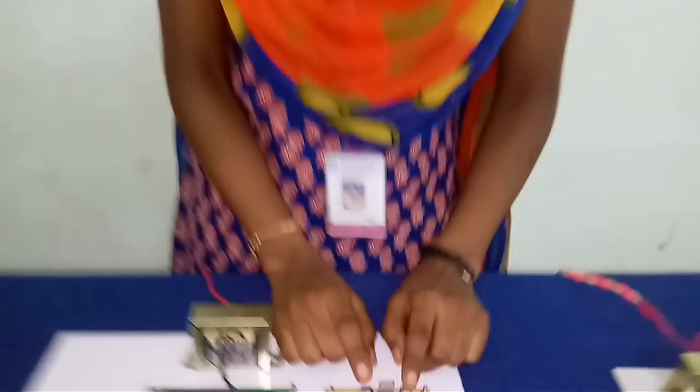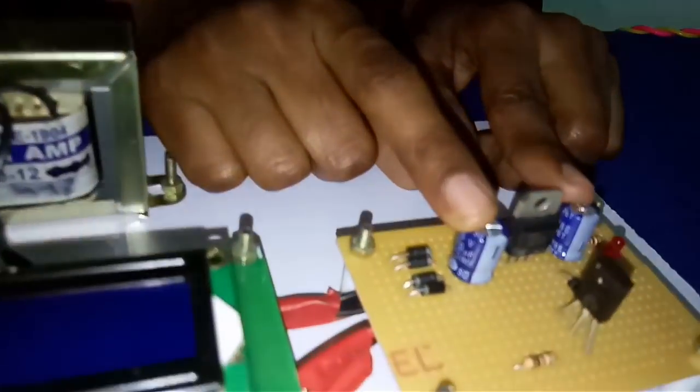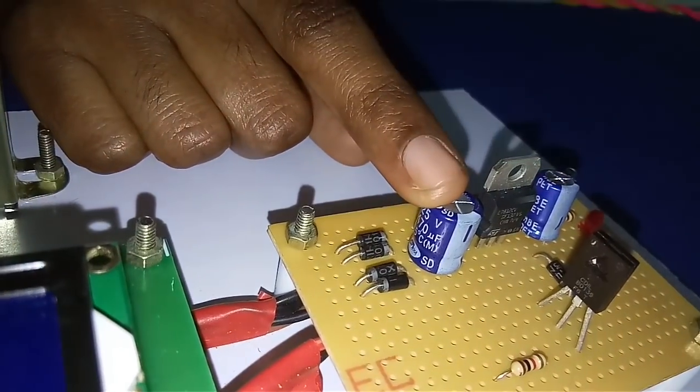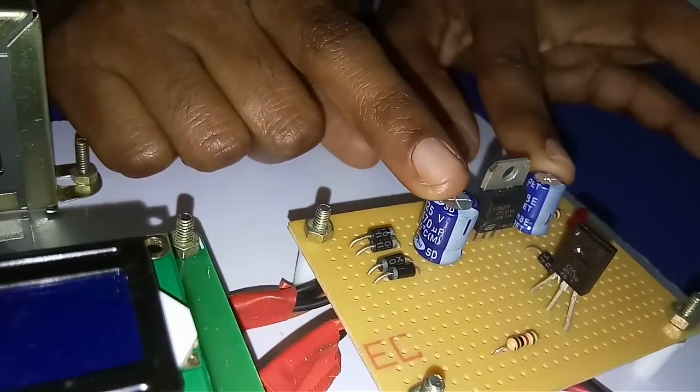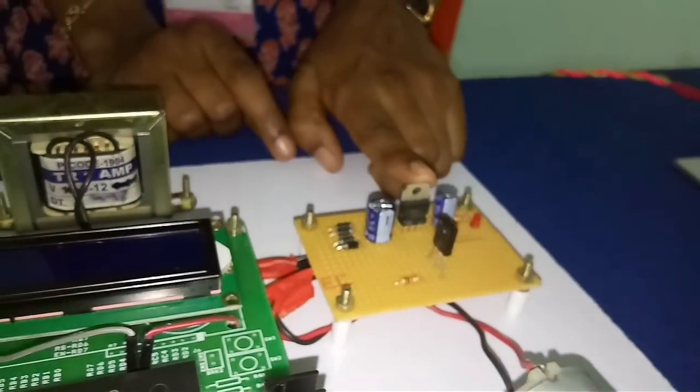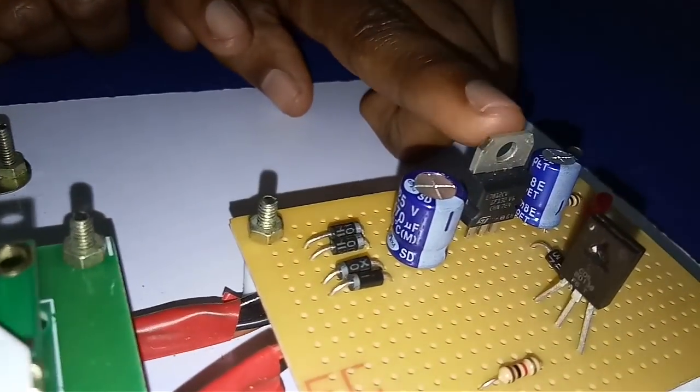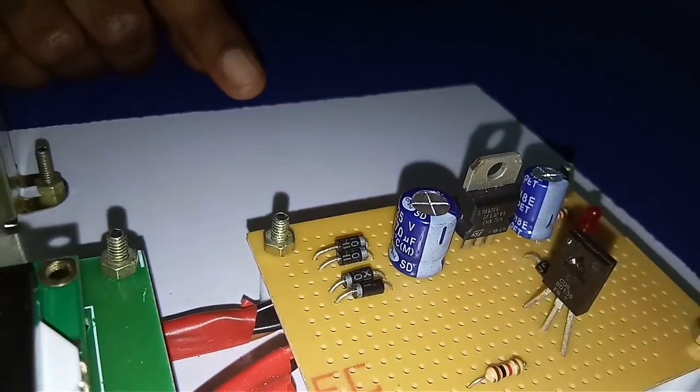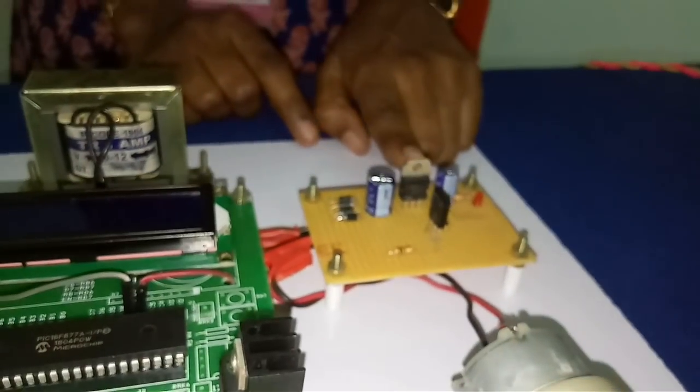These two things are filters. We have used filters for signal processing functions. They receive the wanted frequencies and eliminate the unwanted frequencies. It is a 7812 IC. The 7812 IC is preferred for 12 volt circuits, so we have used this.